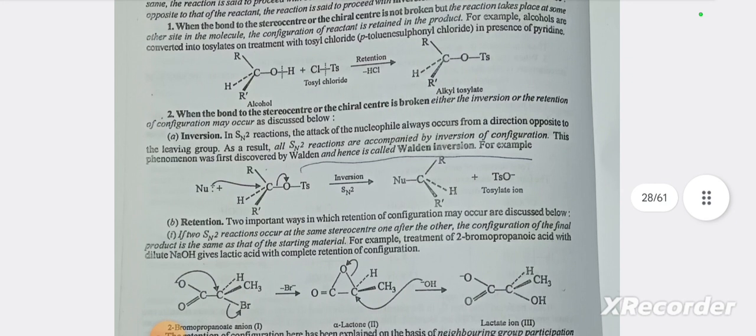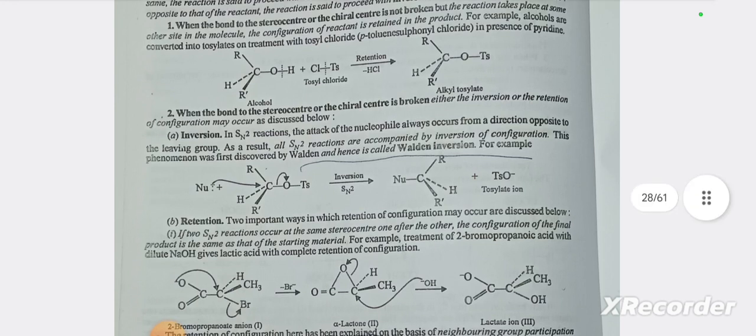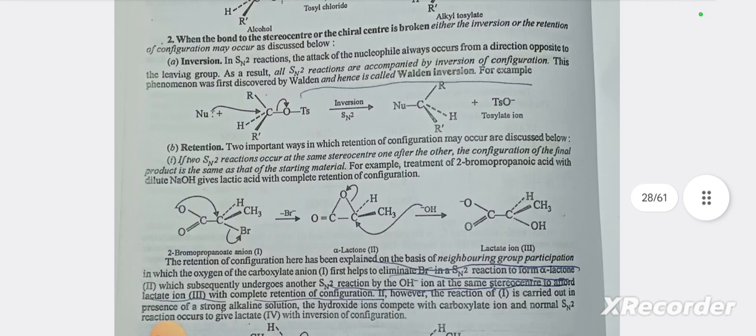When the bond to the stereo center or chiral center is not broken, but the reaction takes place at other sites of the molecule, the configuration of the reactant is retained in the product. For example, alcohols are converted into tosylates on treatment with tosyl chloride. When the bond to the stereo center is broken, either inversion or retention of configuration may occur, as discussed below.